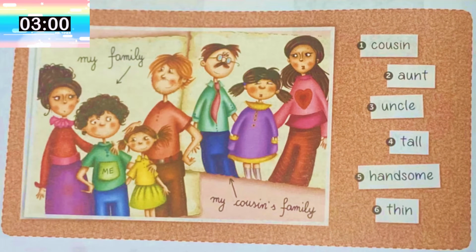Look at this picture. We have the words: 1. Cousin, 2. Aunt, 3. Uncle, 4. Tall, 5. Handsome, 6. Thin. What you will do is to find the words and number them in the picture. You have 3 minutes to do it.